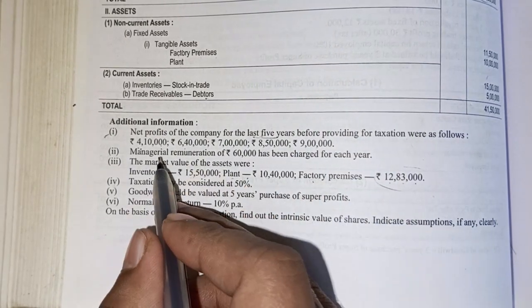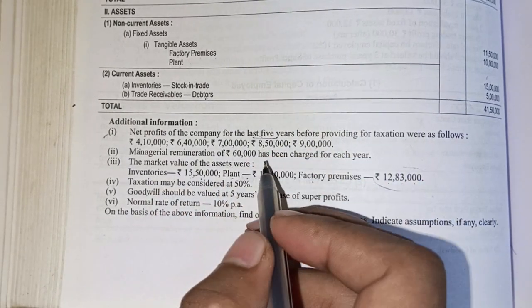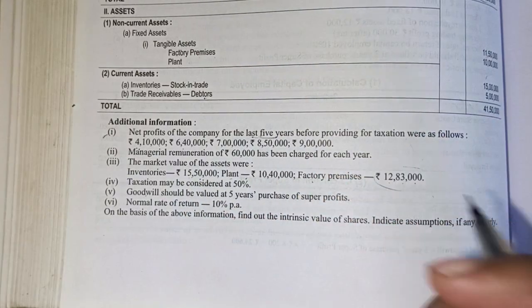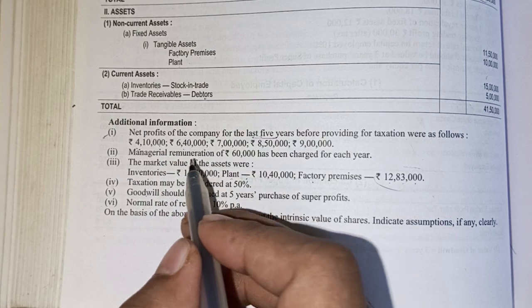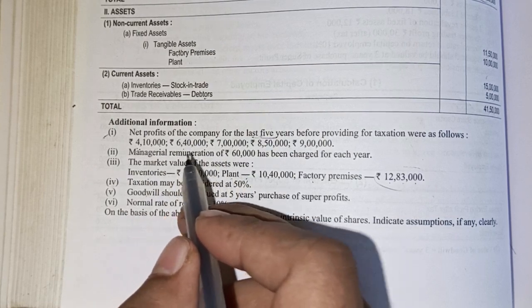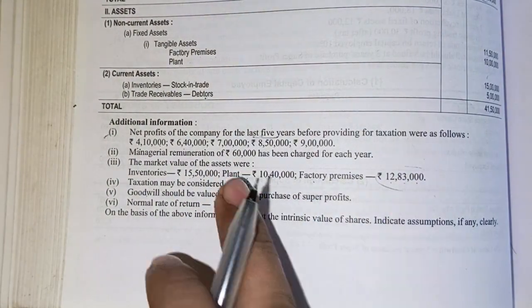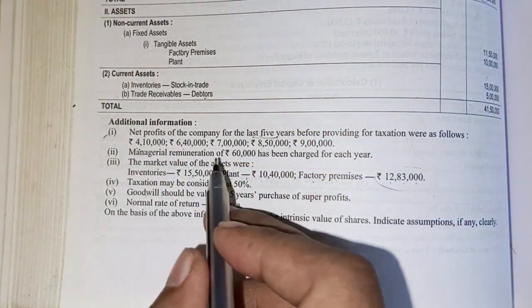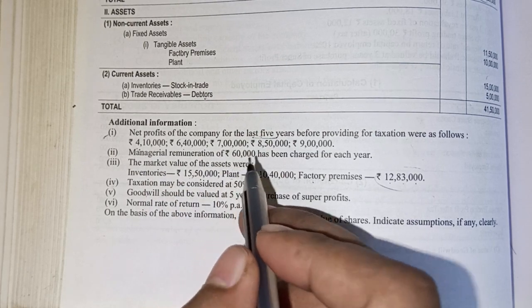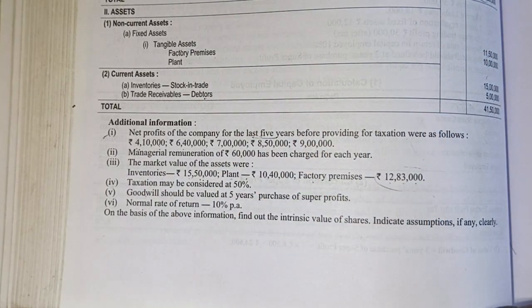It means the manager took salary or remuneration of 60,000 every year. So the manager took 60,000 multiplied by 5, meaning he has taken it for 5 years. That means 3 lakhs he has already taken.